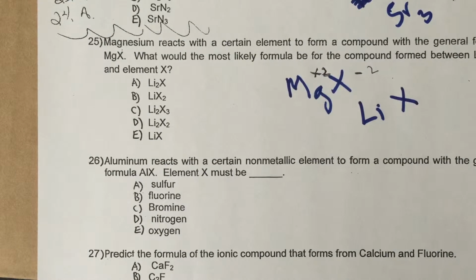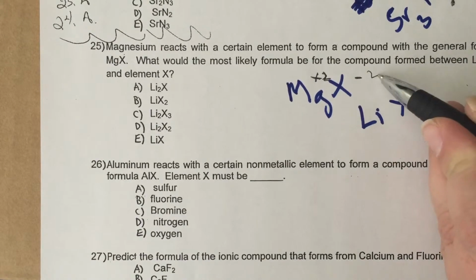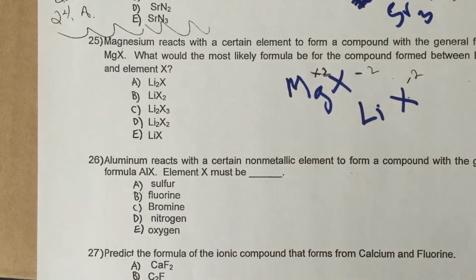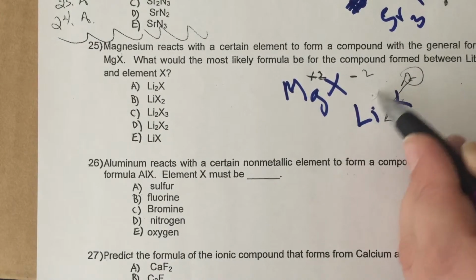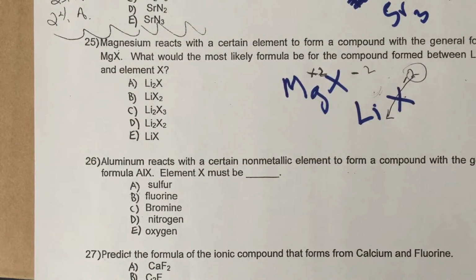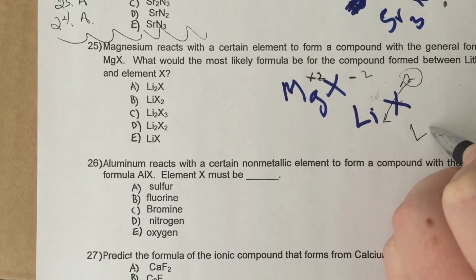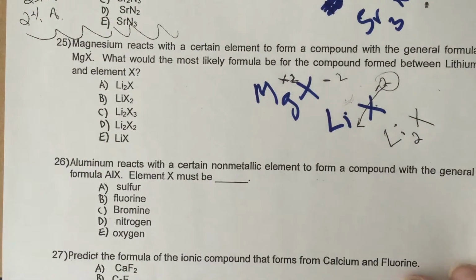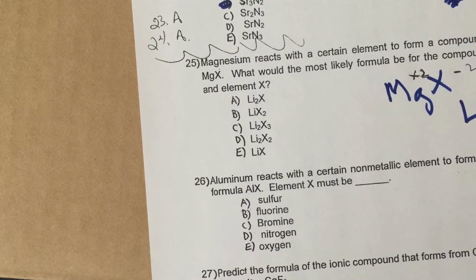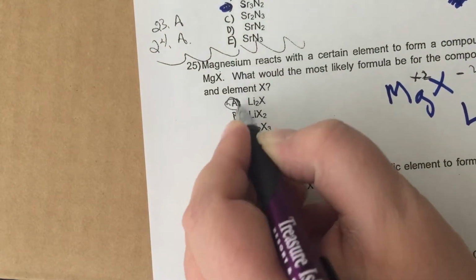And now for the charges, so we figure out what the actual compound is. We know this X from up here is a -2, and so I need this lithium to have a charge. And we're going to do the switcheroo backwards. The 2 goes down to the lithium, and there's nothing up above for the lithium, so we have just X, nothing else. So the formula should be Li2X. So now we're going to head over here to our choices. And we're going to find Li2X, which happens to be letter A.